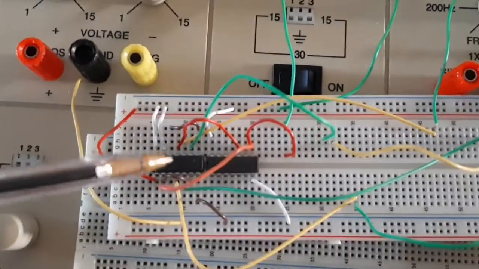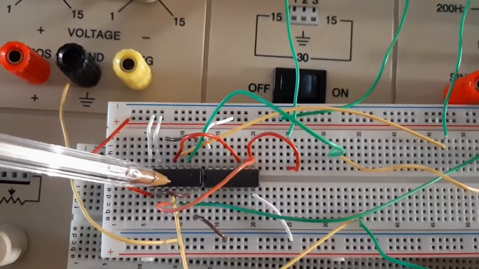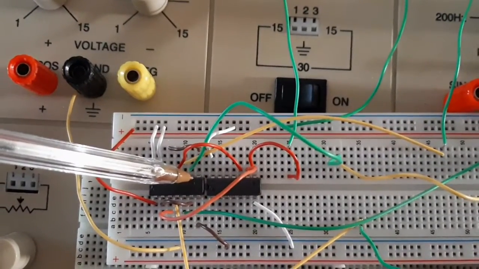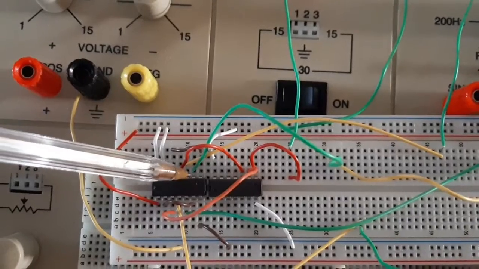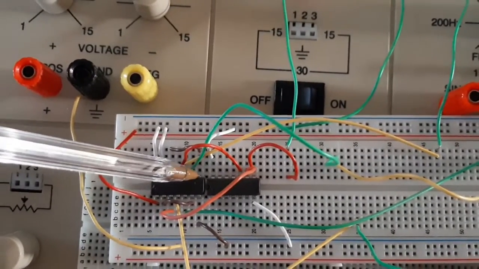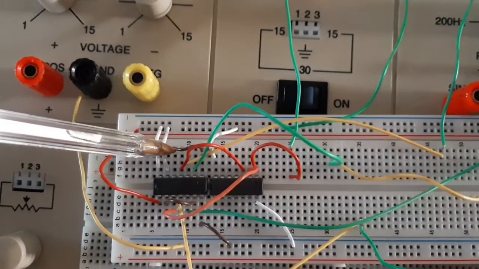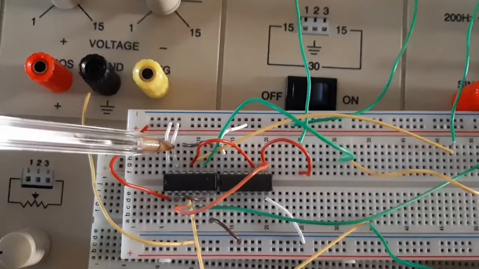Alrighty. Now, my gates that I'm using are right here. Pin 4, pin 5, pin 6, pin 8, 9, and 10. So pins 9 and 10 are inputs. Pin 8 is the output, and it's connected to another XOR gate with the positive VCC to make an XNOR gate.